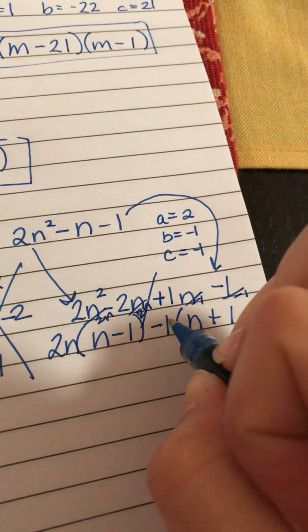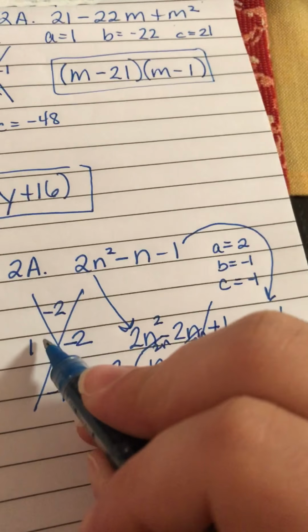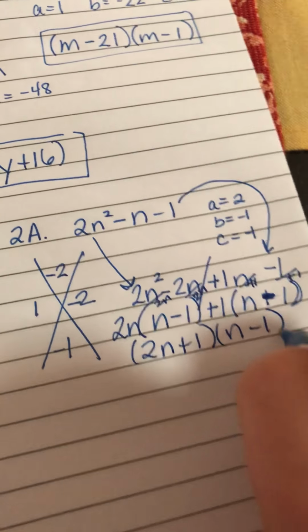I'm sorry. This was positive from the number over here, so that's actually going to be a positive 1 that I'm taking out so that this stays negative. I'm sorry, that was my mistake. So positive 1 is what I'm factoring out. Okay, so my two factors then are 2n plus 1 and n minus 1.